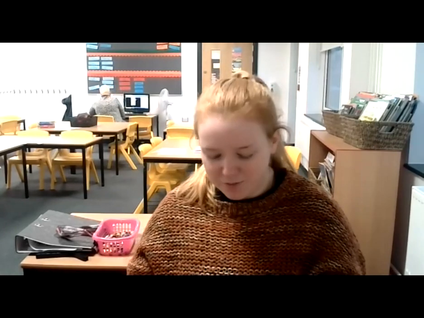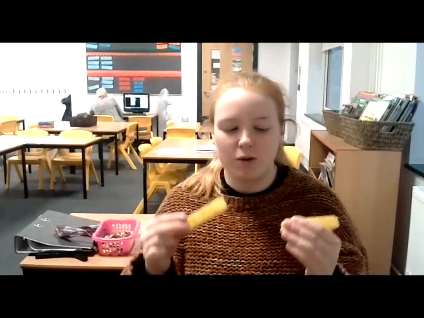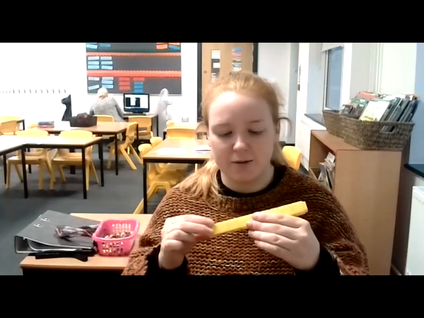What is our next systematic number bond going to start with? What comes after 4? 5. So our first part is 5, our other part is 4, the whole is 9. We could also say that 5 plus 4 more equals our whole, which is 9.